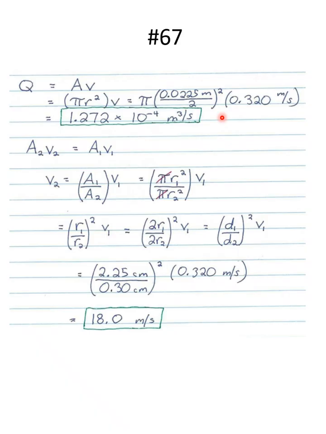It's a very small number, but you think how much water a cubic meter is, and that this is just in 1 second. All right, so now it's asking for part B, what is the speed of the water emerging from a 0.3 centimeter diameter nozzle? The hose, the waterway, has been restricted from 2.25 centimeters to 0.3 centimeters. So it's been restricted a whole lot, and so it's going to speed up.